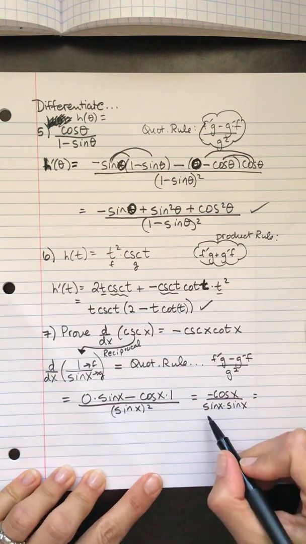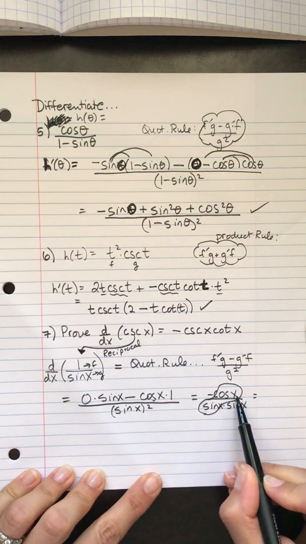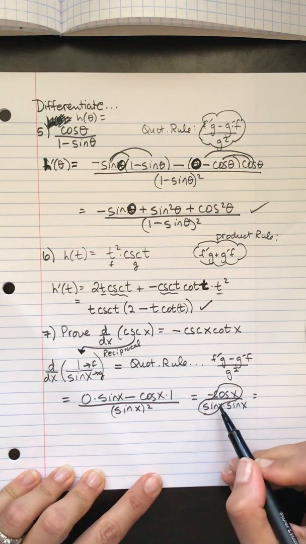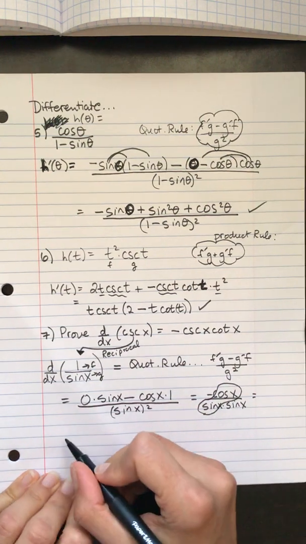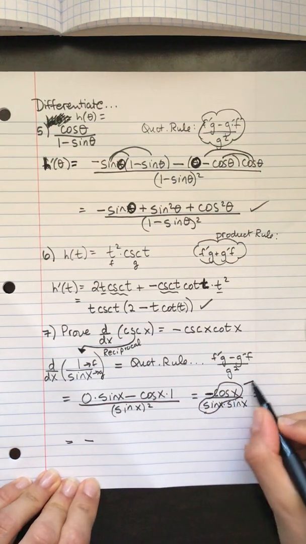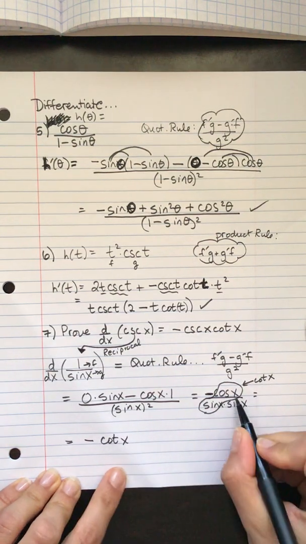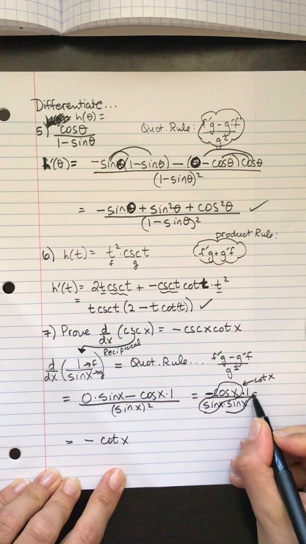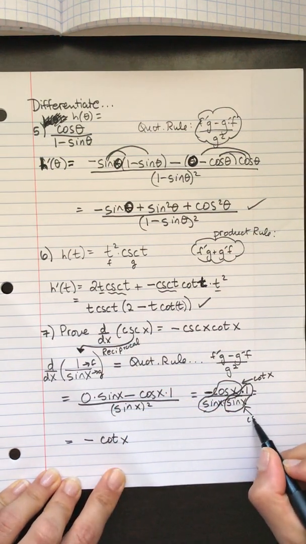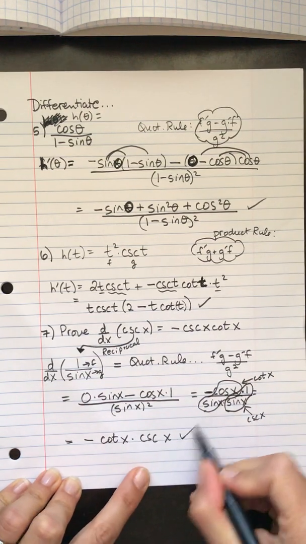And if you group some stuff together, what is cosine x over sine x? Is it not cotangent x? That's the definition of cotangent. So you will get negative cotangent x, and then I've got times 1 over sine x. Well, what's 1 over sine x? Look, it's cosecant x. So it has been proven. QED.